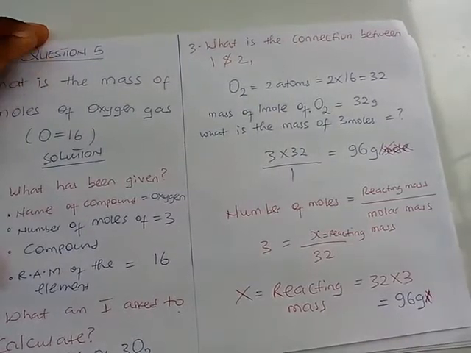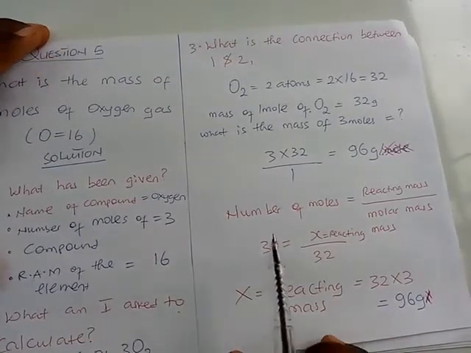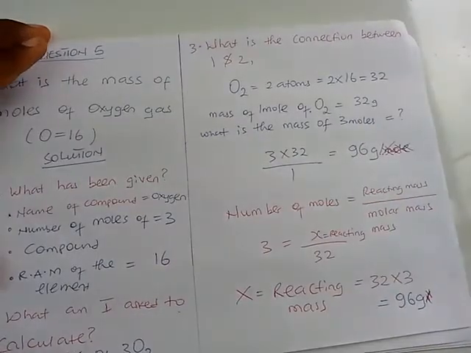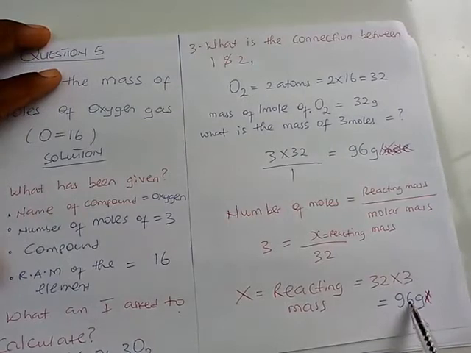That means 1 mole of oxygen gas weighs 32 grams, and therefore 3 moles of oxygen gas weighs what? 96 grams.